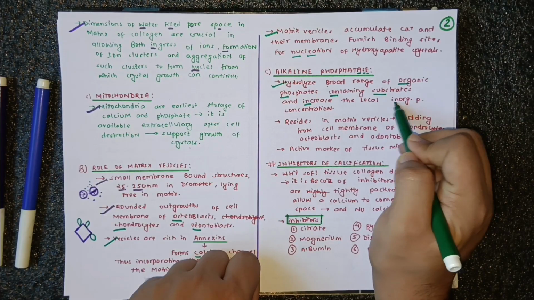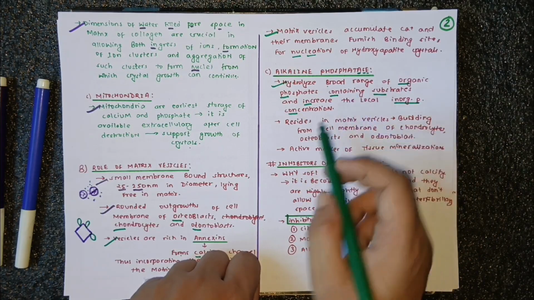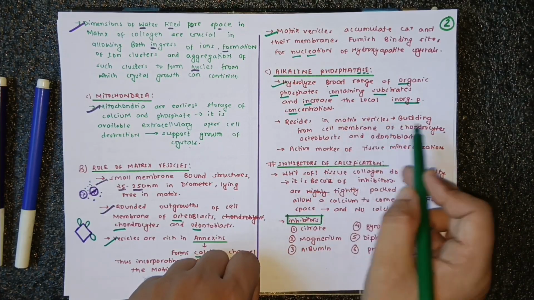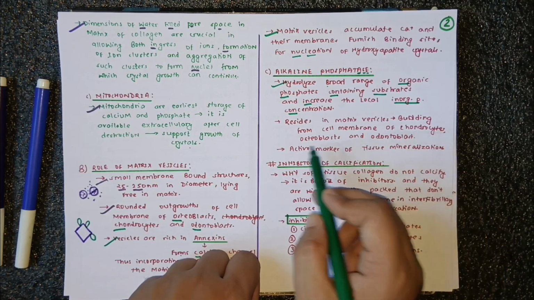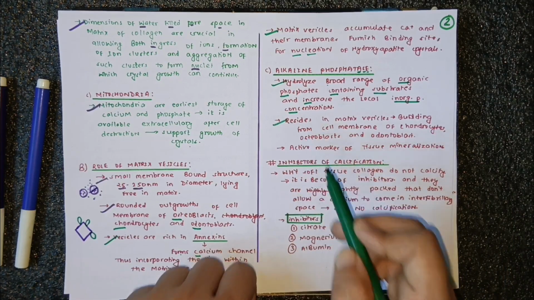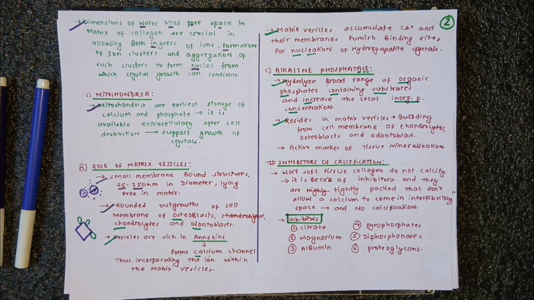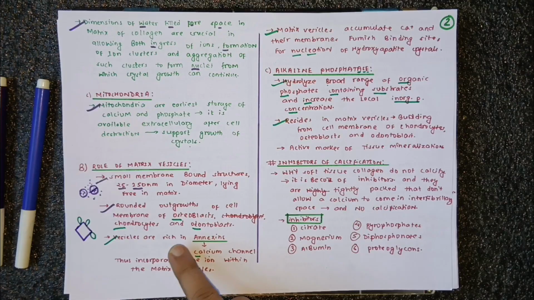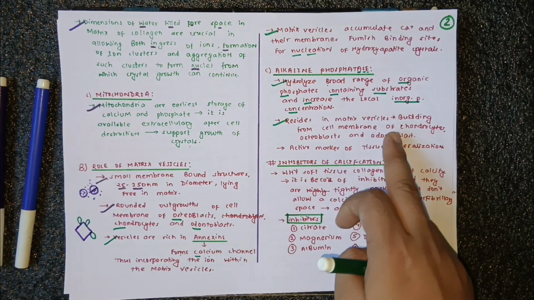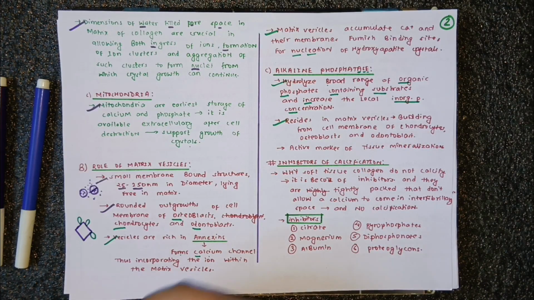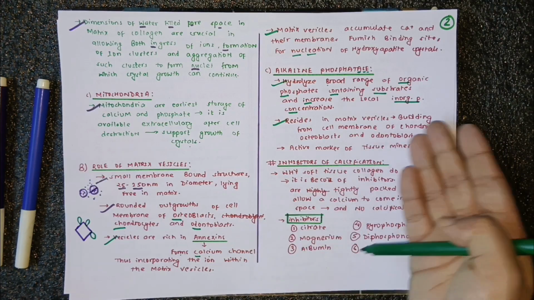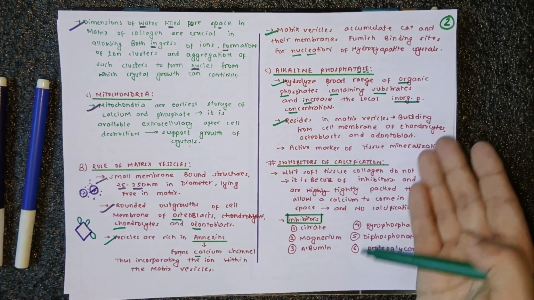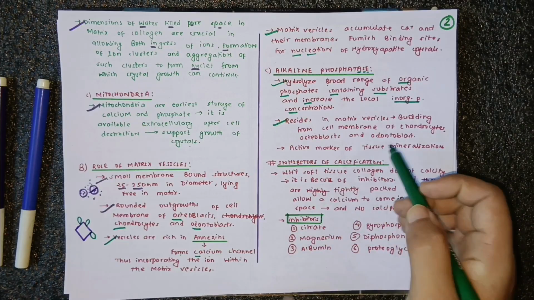increase the concentration of inorganic phosphate locally, and after that it resides in the matrix vesicle budding from the cell membrane of the chondrocyte, osteoblast and odontoblast. This alkaline phosphatase resides in the matrix vesicle, budding from the cell membrane of the chondrocyte. I have told you here about the matrix vesicle. They bud off, disconnect from those cells, and are formed from the cell membrane of those chondrocytes, odontoblasts and osteoblasts.